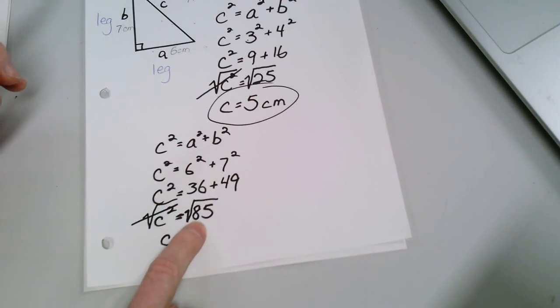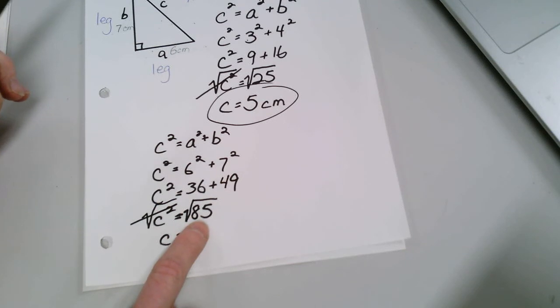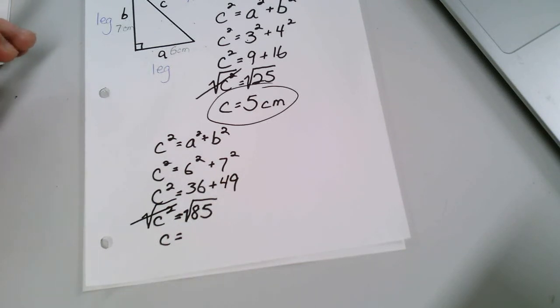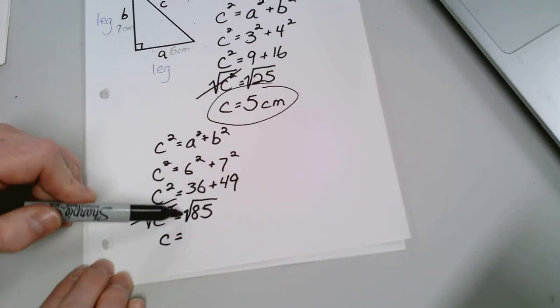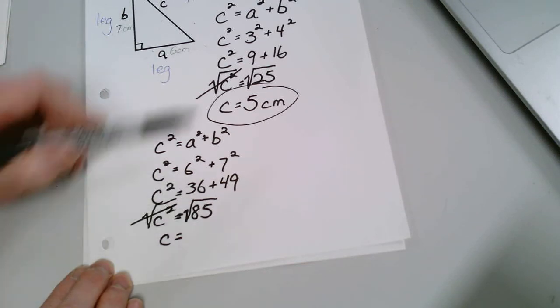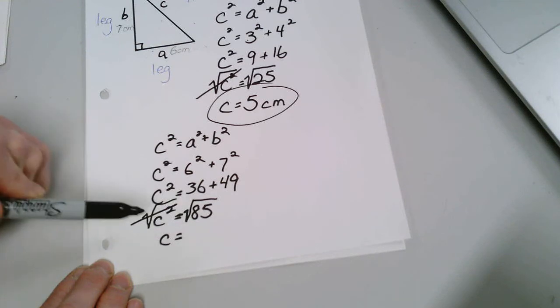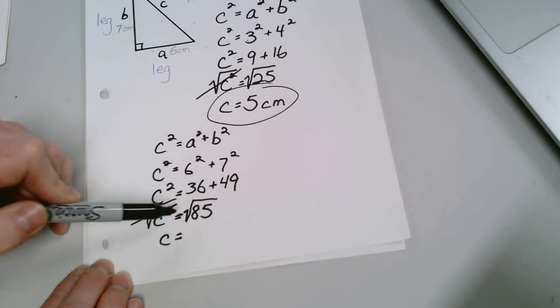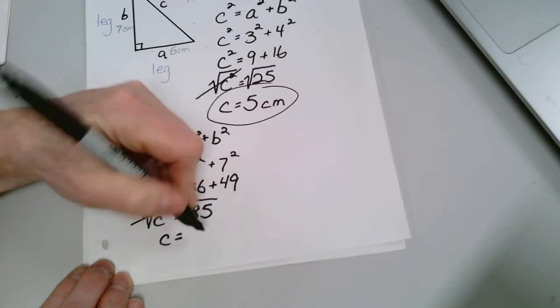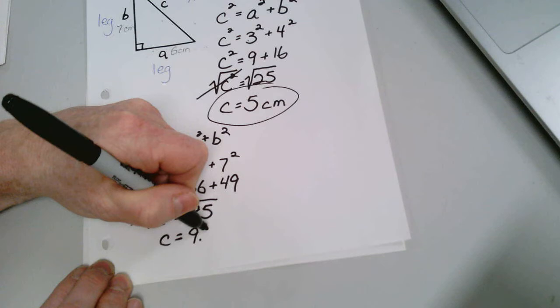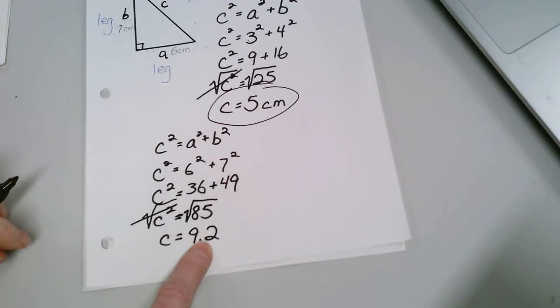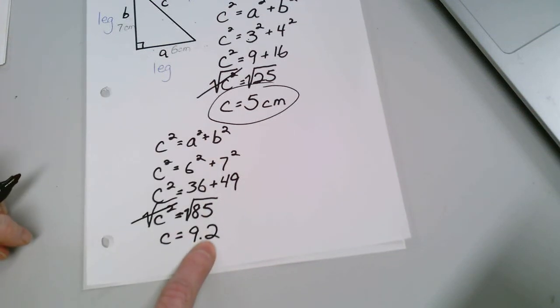The square root of 81 we know is 9, and the square root of 100 is 10, so it's got to be 9 point something. We know that. So at this point, if you get a question like this where it doesn't work out so nicely, you can just punch in 85 on your calculator and hit the radical sign, and you come up with, well, when it's rounded, it's going to come up to 9.2.